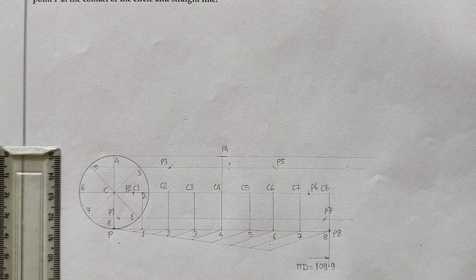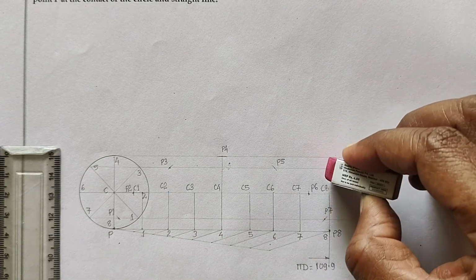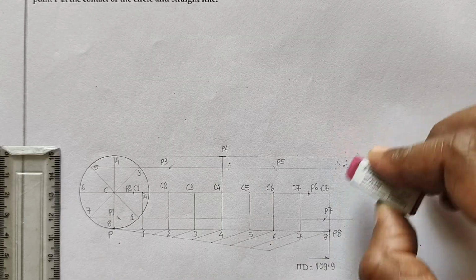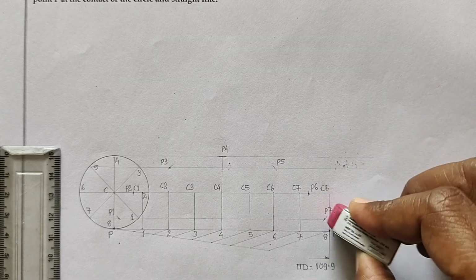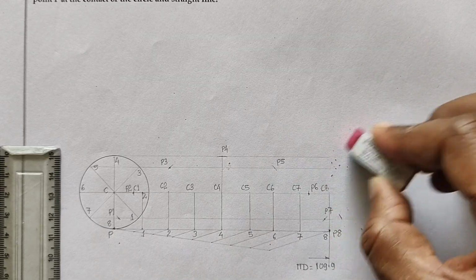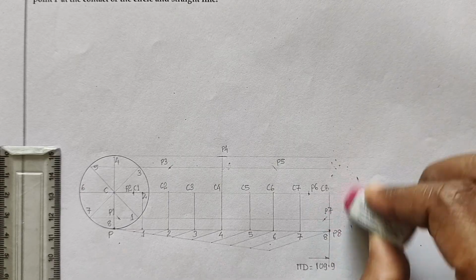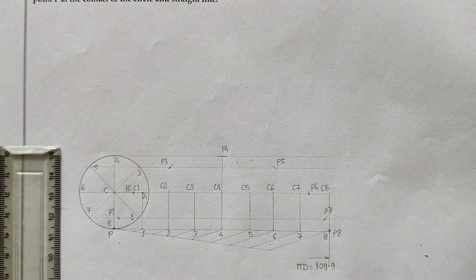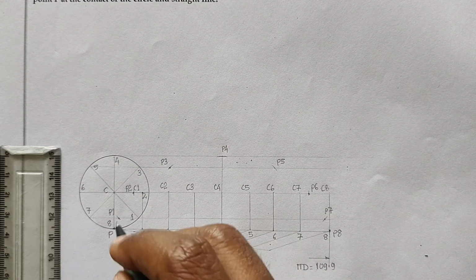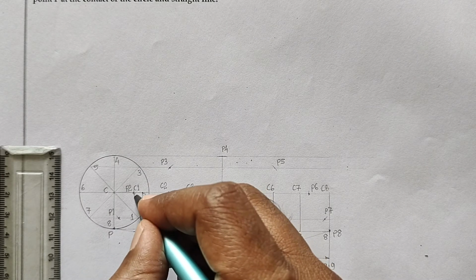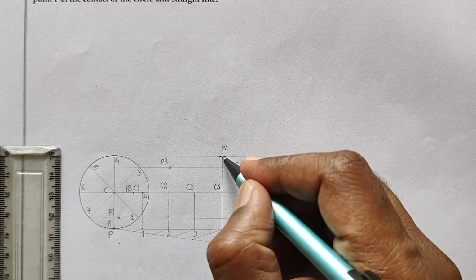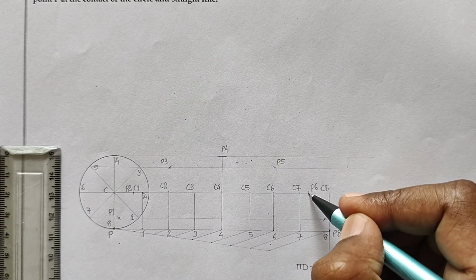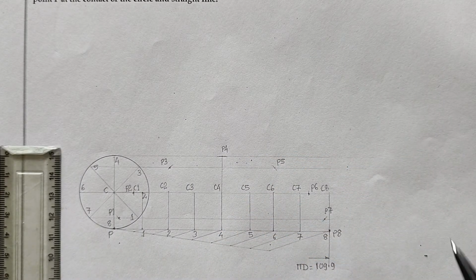So whatever excess line I have drawn, I have to erase. Up to this we got the initial P point here, P1, P2, P3, P4, P5, P6, P7, P8.